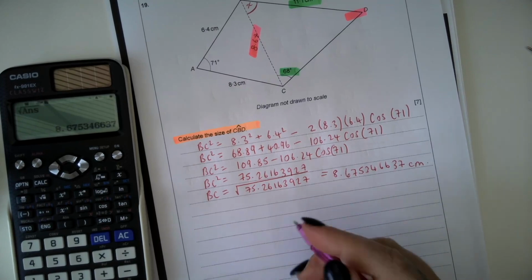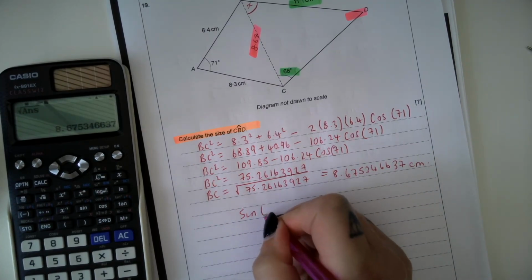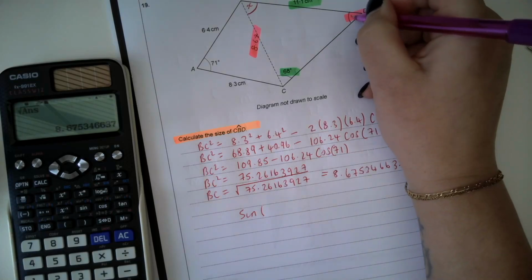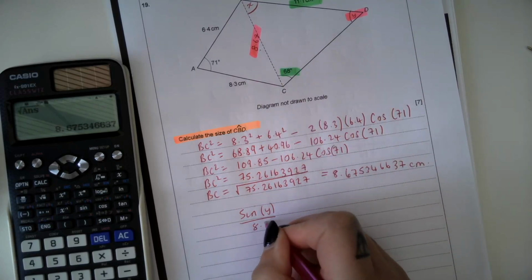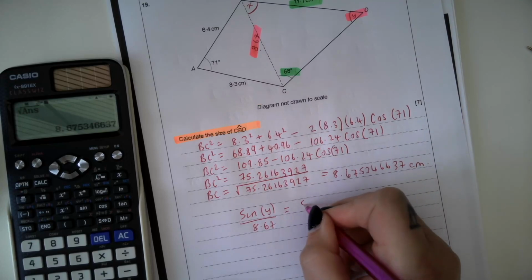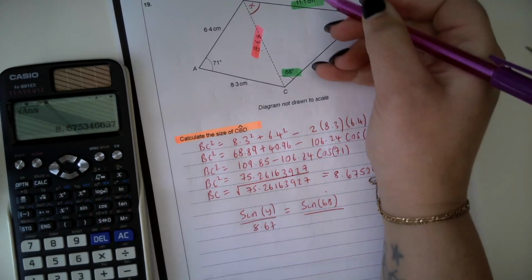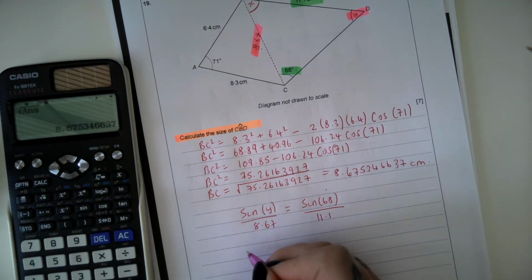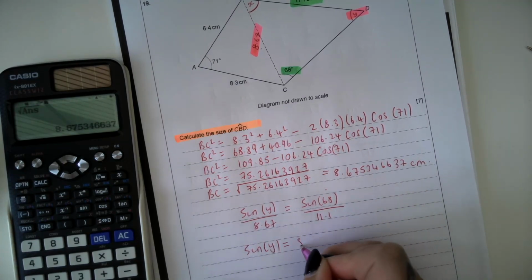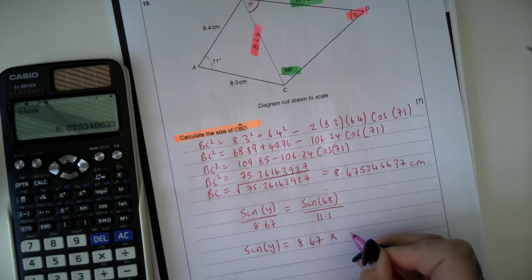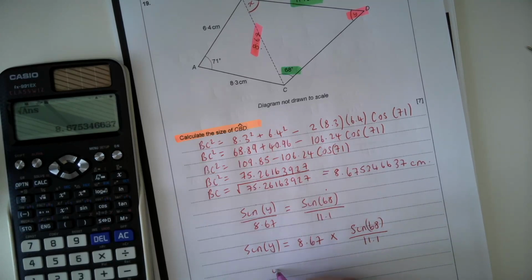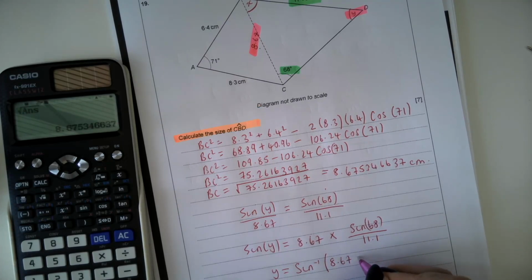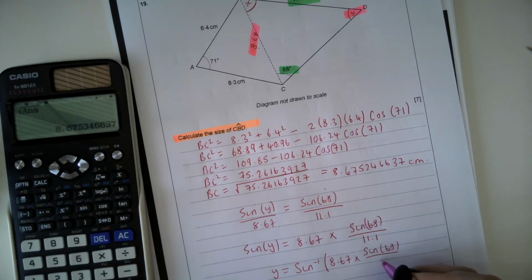So it's going to be sine of my angle that I'm looking for. So let's call that y. So sine of y over the corresponding side is equal to sine of 68 over its corresponding side. So sine y is equal to 8.67 multiplied by sine 68 over 11.1. But then to get y, I would do the inverse sine of all of this. So 8.67 multiplied by sin 68 over 11.1.